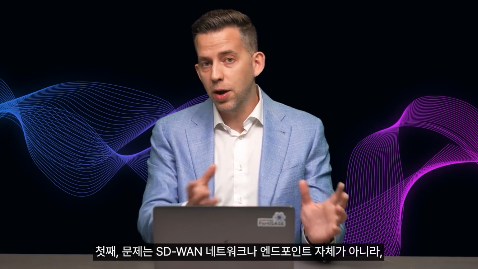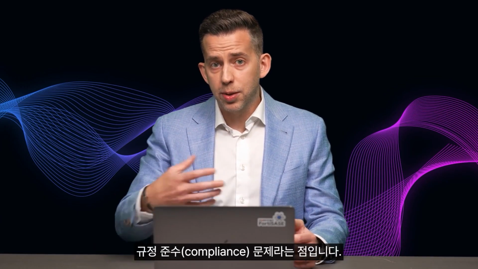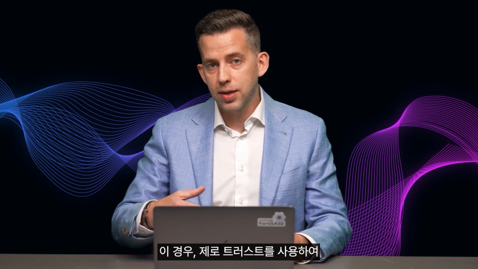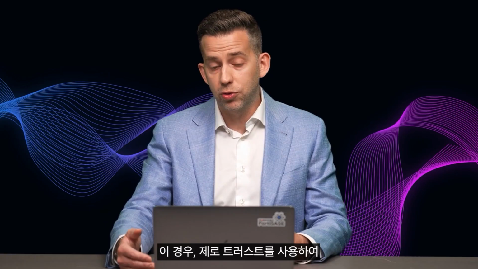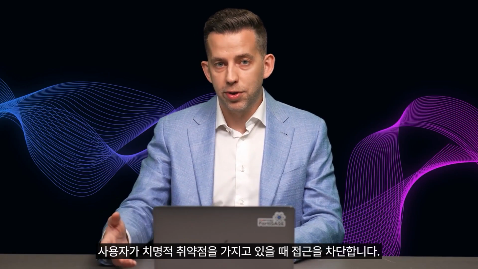First, we've determined that it's not an issue with the SD-WAN network or the endpoint, but it's actually a compliance issue. The user's trying to reach private applications, and in this case, they're using zero trust to block access to those applications when the user has a critical vulnerability.